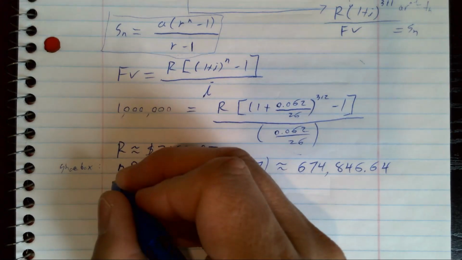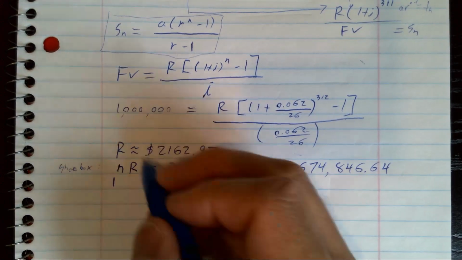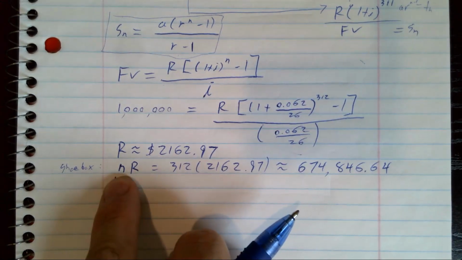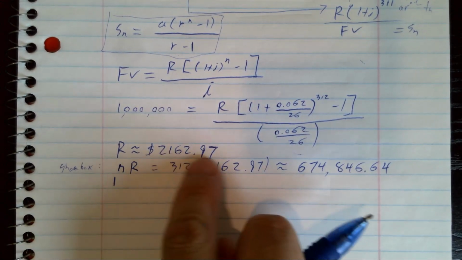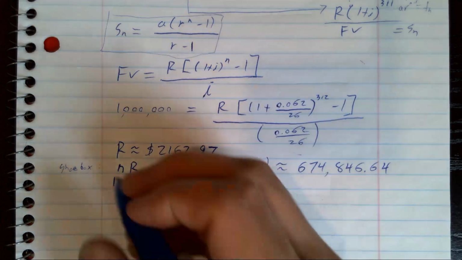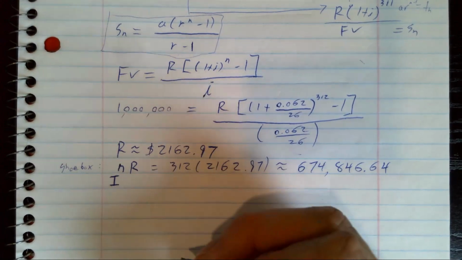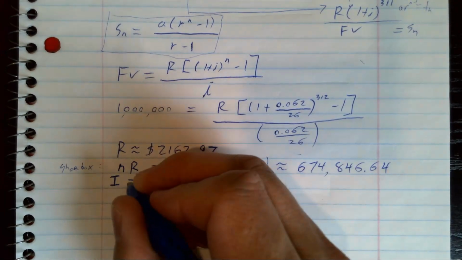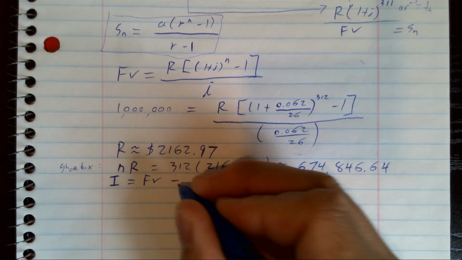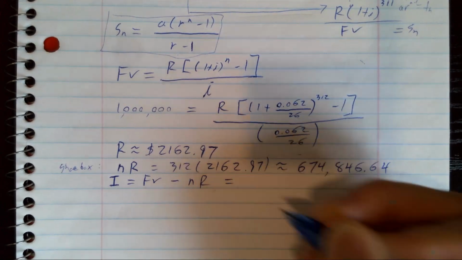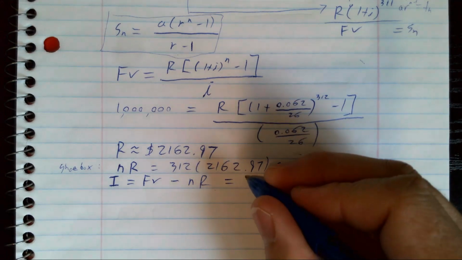But then here comes another formula. I mean, that seems like a formula, but is it really? I made this many payments at that much, that operation should make sense. This operation should make sense as well: my interest is going to be my future value minus the contributions that I made. Let's try it specifically with the numbers here.